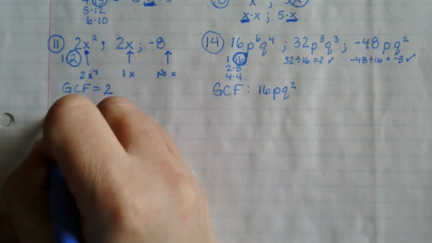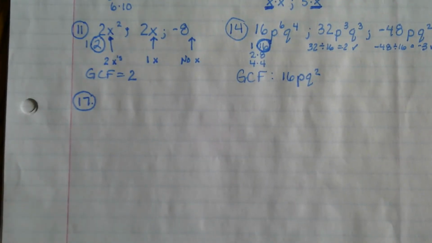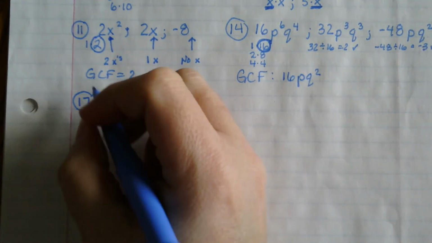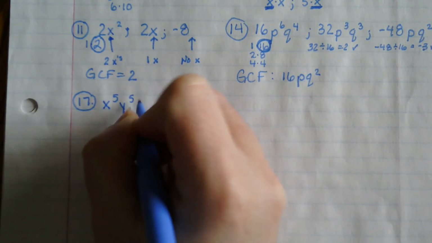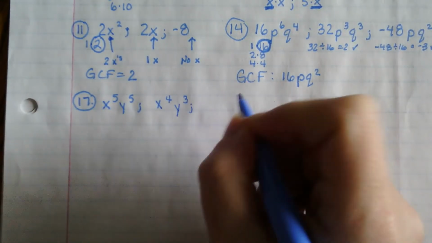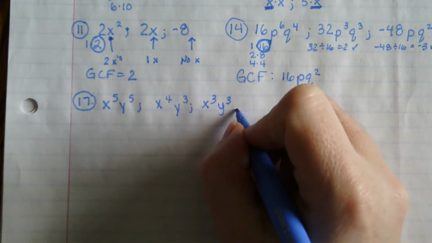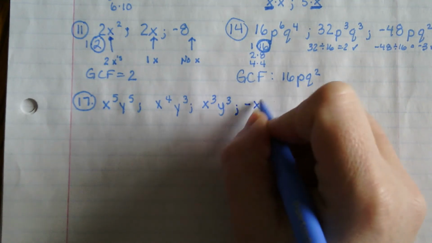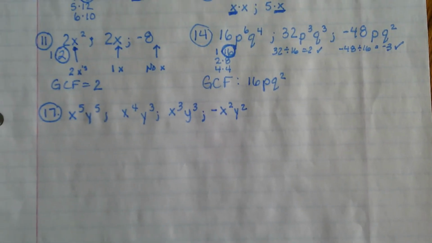I got one more for you as a practice, and then we'll move on to the next one. This is number 17. And 17 says x to the 5th y to the 5th, x to the 4th y to the 3rd, x to the 3rd y to the 3rd, and negative x squared y squared. And our job is to find the GCF.